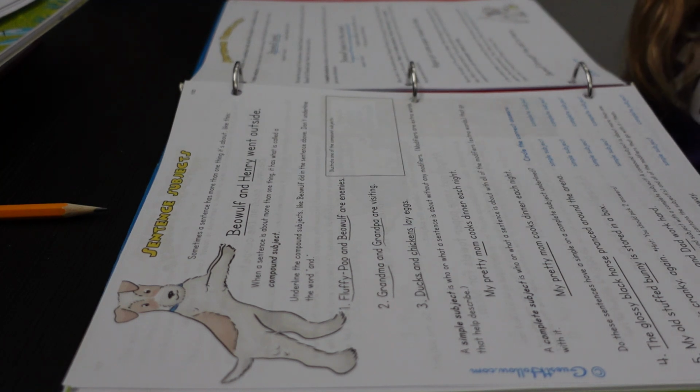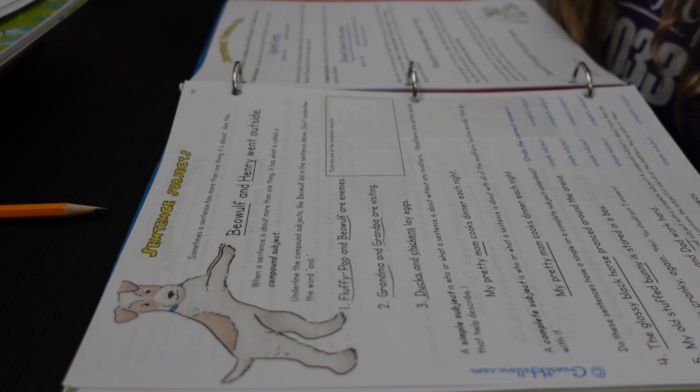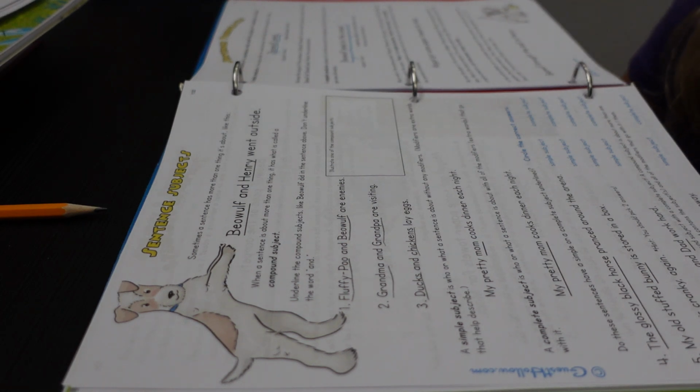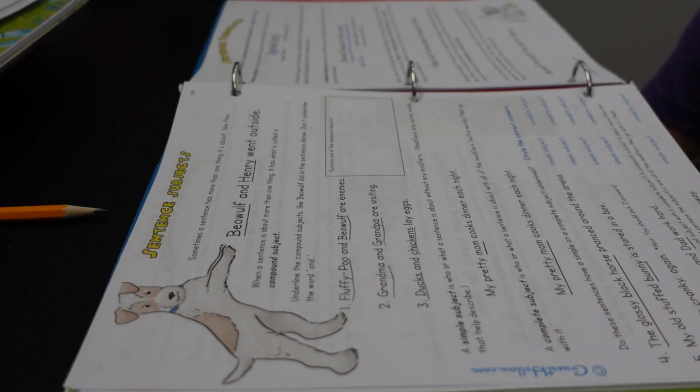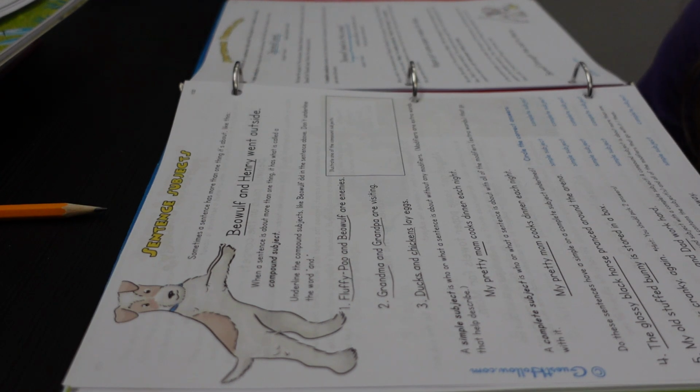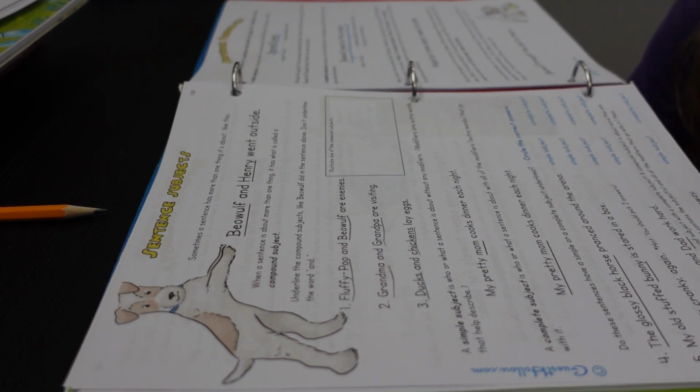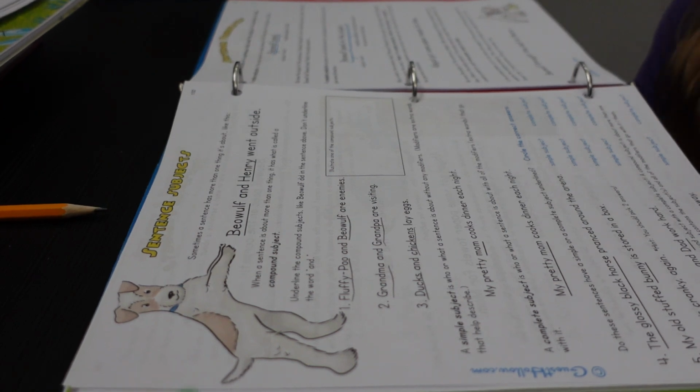All right, next part. A simple subject is who or what a sentence is about without any modifiers. Modifiers are extra words that help describe. My pretty mom cooks dinner each night. So is that just a simple subject? No. A simple subject is just mom. You want to underline the rest, and then a complete subject is my pretty mom with the extra words, because my and pretty are modifying mom. So a simple subject is just one word, so just mom. And a complete subject would say my pretty mom.